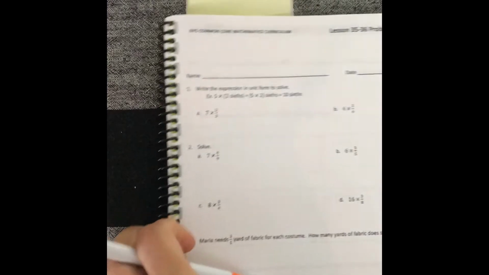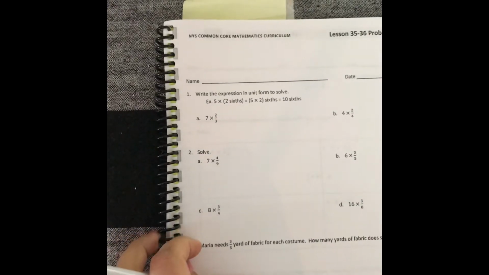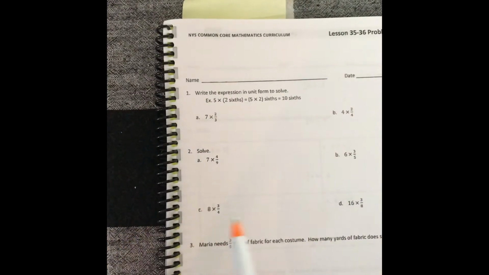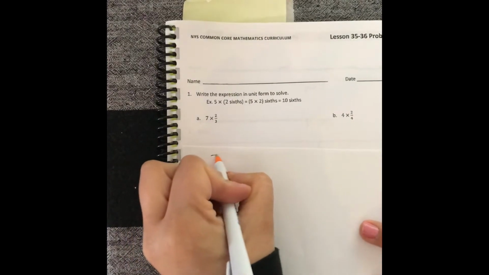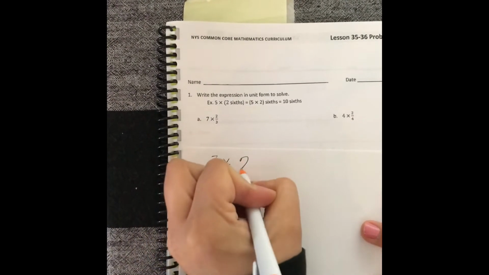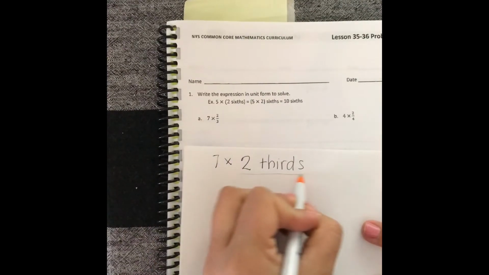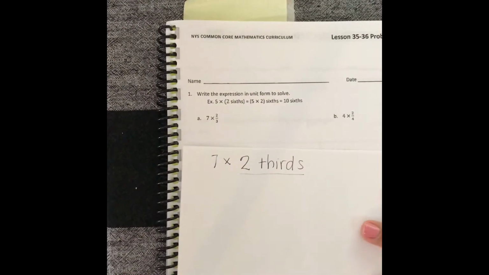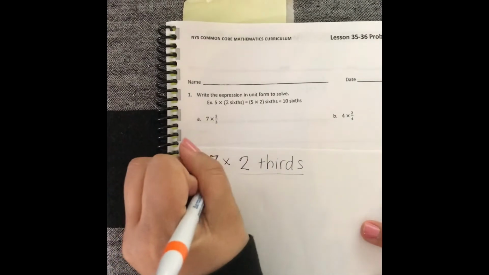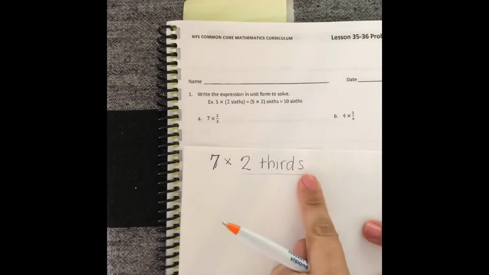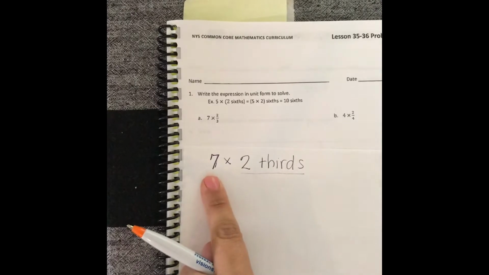Today we are starting multiplying fractions, and we're going to use the unit form method, and we'll do a little bit with the area model. So our first equation is 5 times 2/3. Notice that I wrote the 2/3 in unit form because that's going to help me with my area model. So what that means is I'm taking 2/3 and I'm multiplying it 7 times.